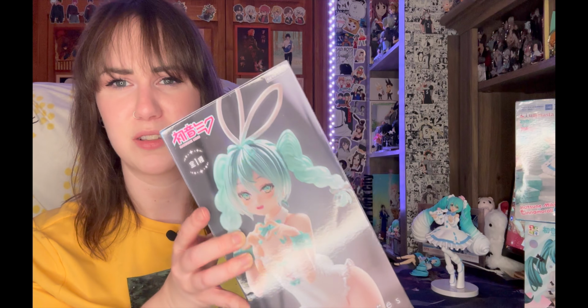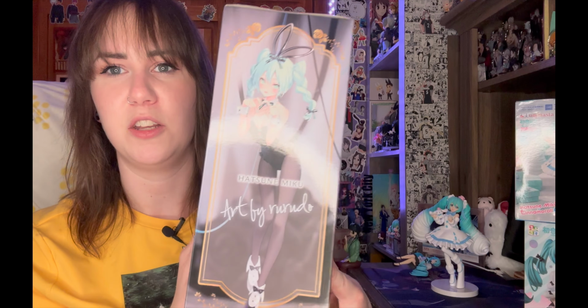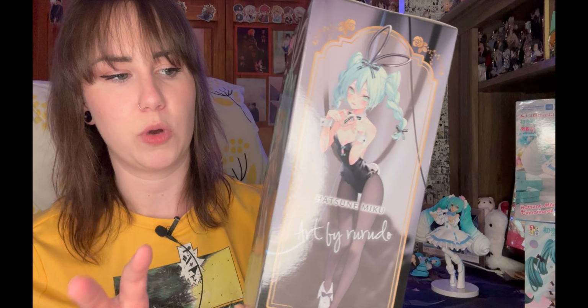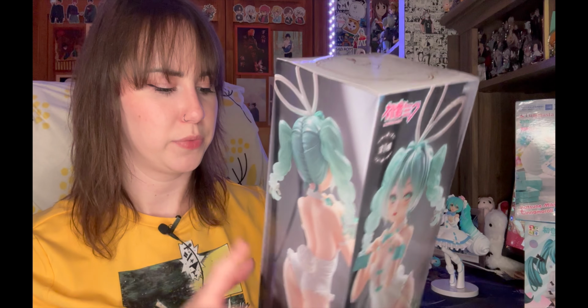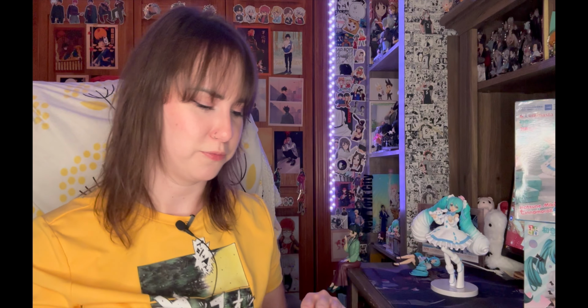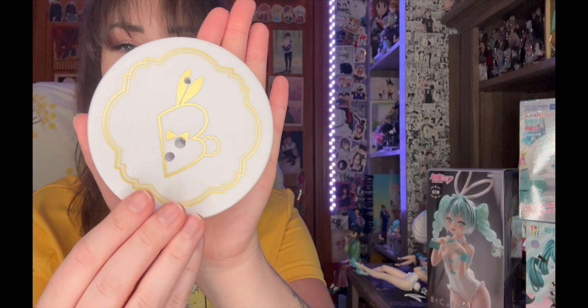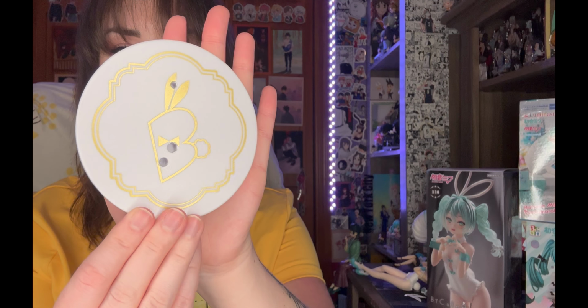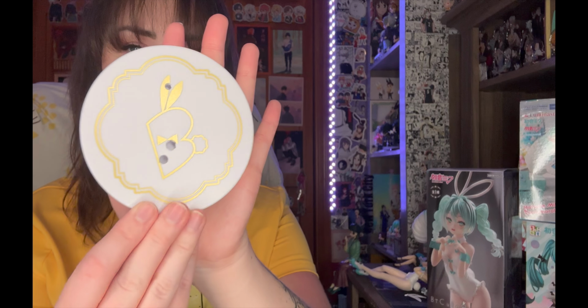The box is just so nice too. And you can also get her in black as well. I might do that at some point, but I loved the white more. So I just thought that looked beautiful with her hair color. So very excited. Oh, and she has little blue heels. Okay, super cute. Okay, here is the base. It kind of has the Buyee bunny logo, but in gold. And then here is Miku herself.